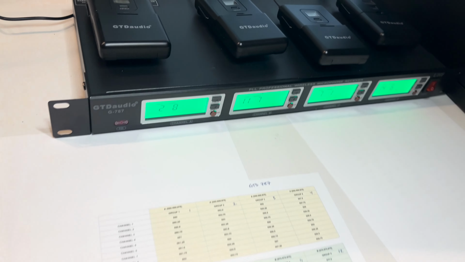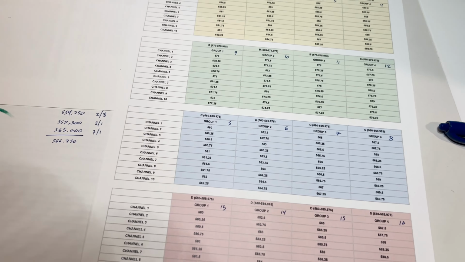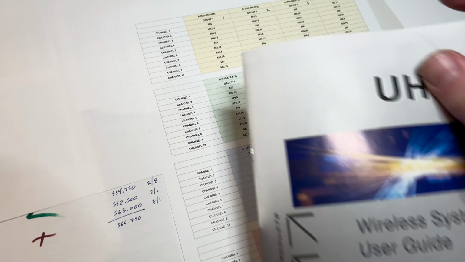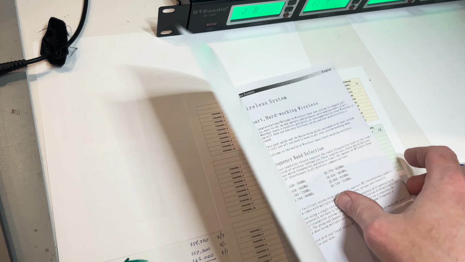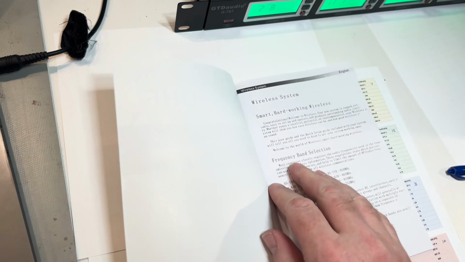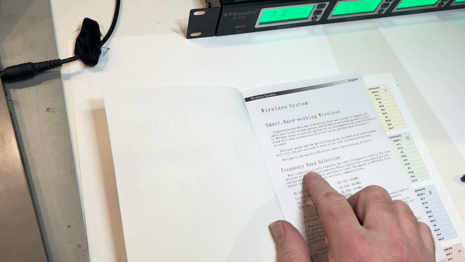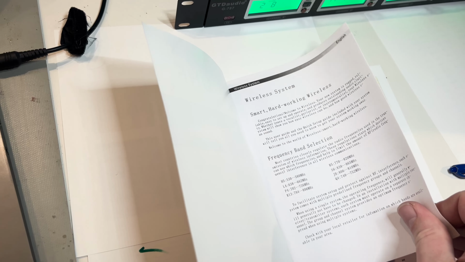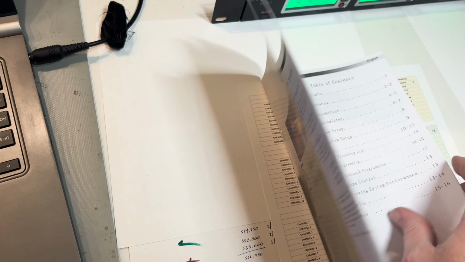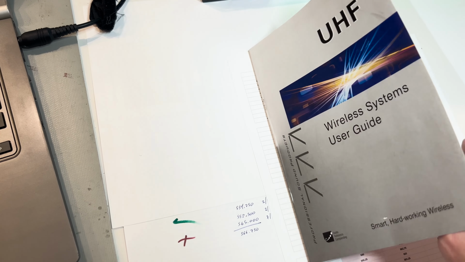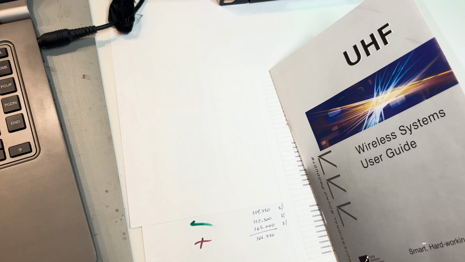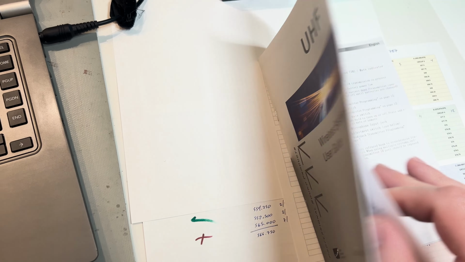What's a little frustrating is in the manual, which I have right here, it's funny, it's smart, hardworking wireless, blah, blah, blah. This is almost verbatim a Shure SLX manual text. You can't download this, by the way. It's not on their website.